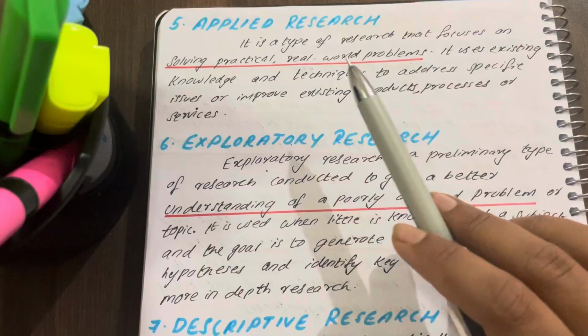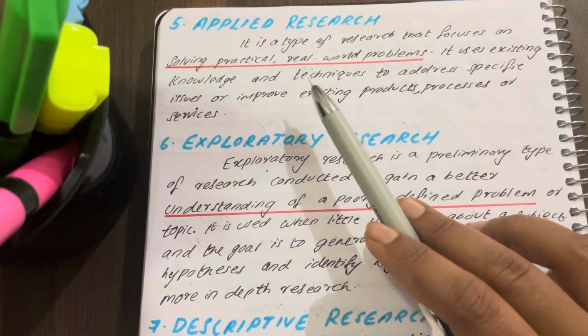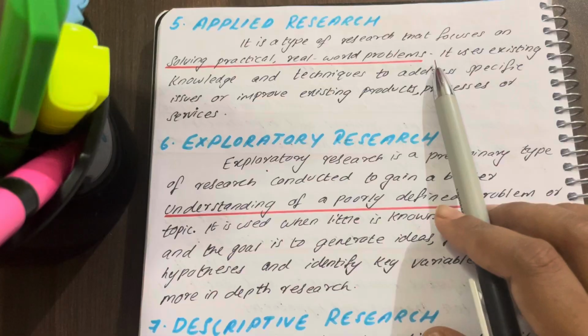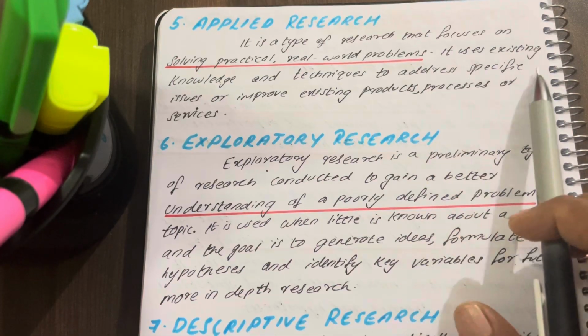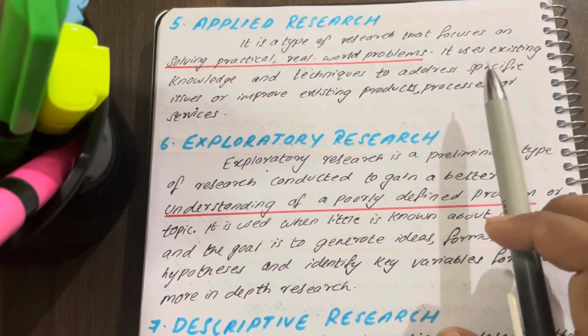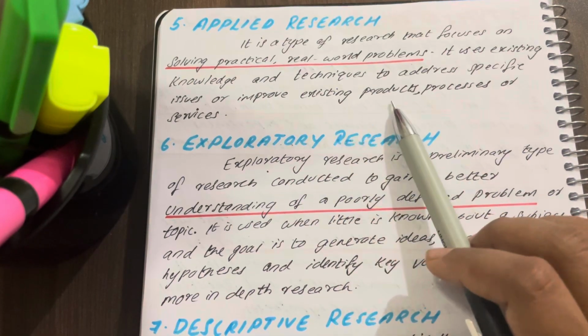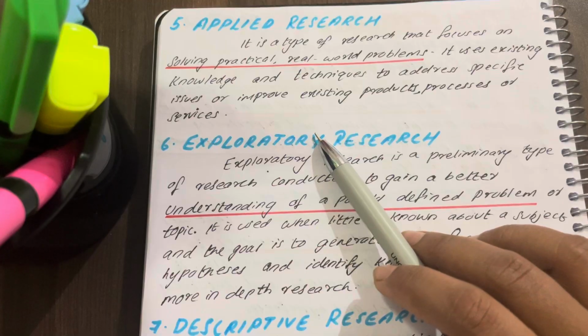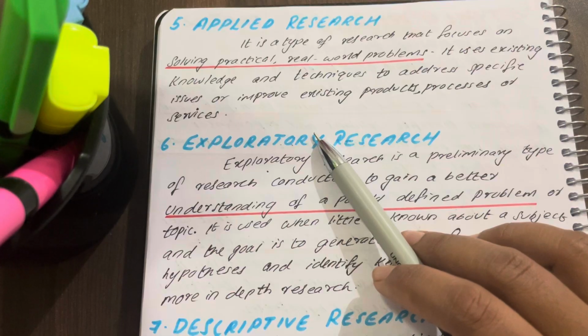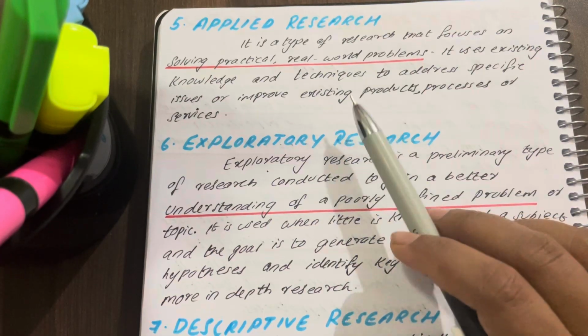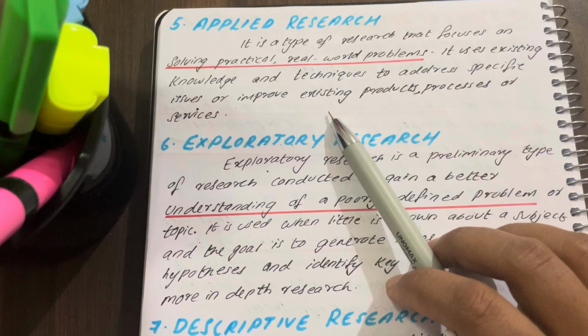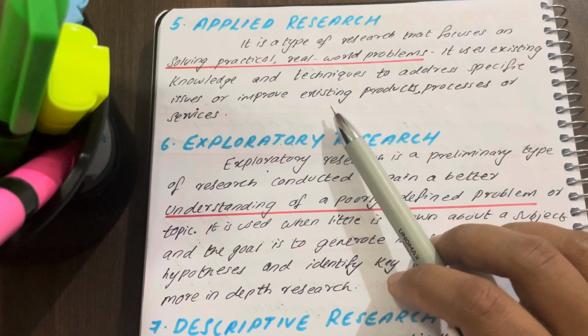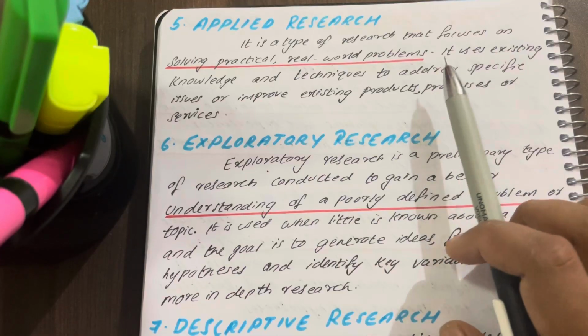Fifth one is applied research. It is a type of research that focuses on solving practical, real world problems. As its name suggests, it is used for application purposes. It uses existing knowledge and techniques to address specific issues or improve existing products, processes or services. We use our existing knowledge and techniques in practical application to solve real life problems.